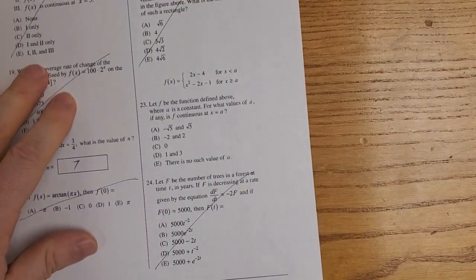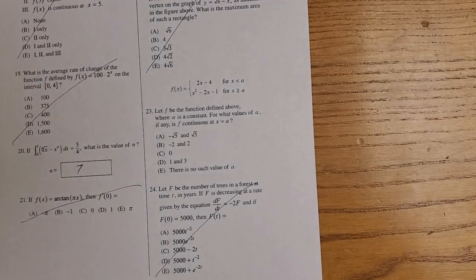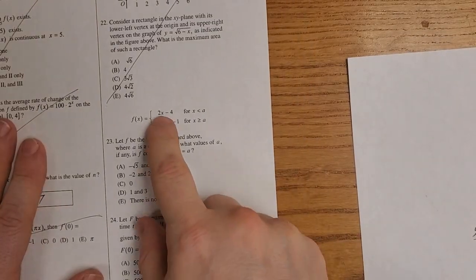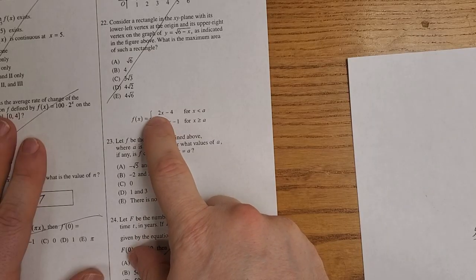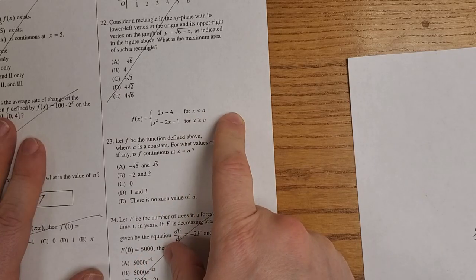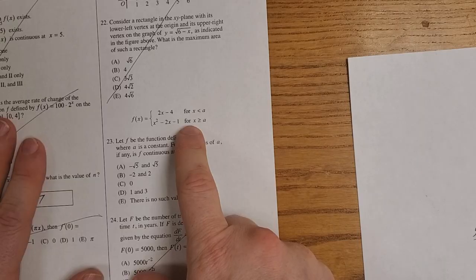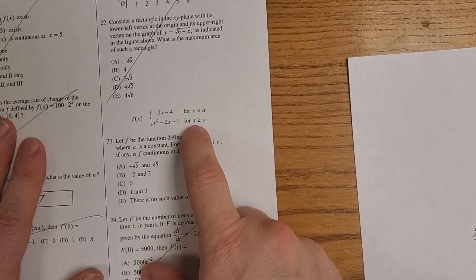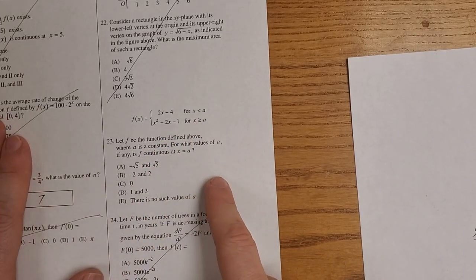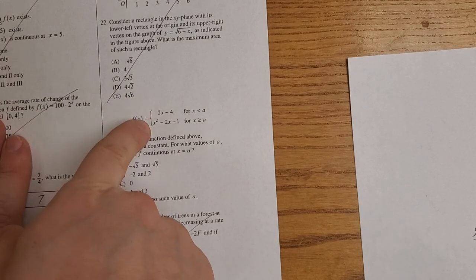Moving on, 22 we've done before. 23. We'll do 23 and let f be the function, which is 2x minus 4 for wherever x is greater than or equal to a, and x squared minus 2x minus 1 wherever x is less than a. So basically, you're moving along as x, and then you reach whatever value a is, and you switch off from this equation to that equation.